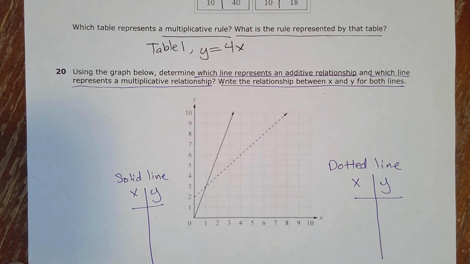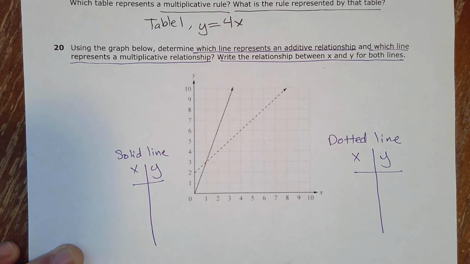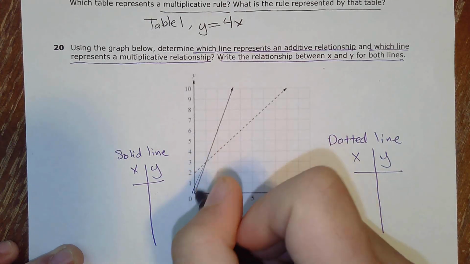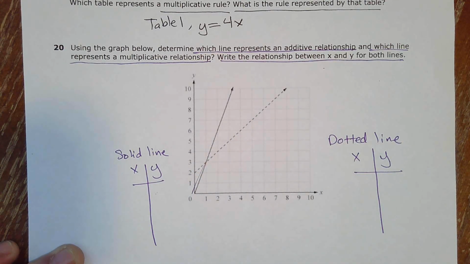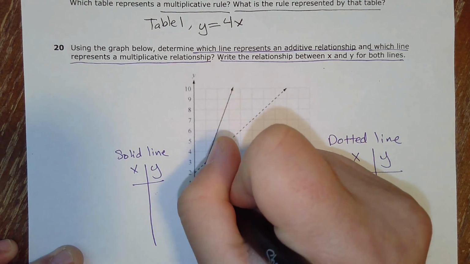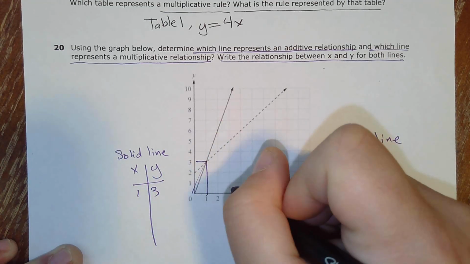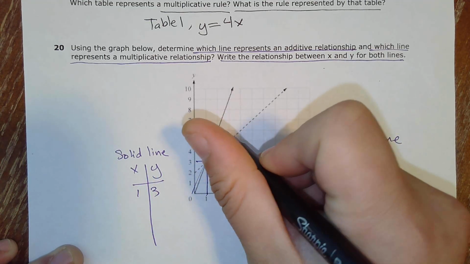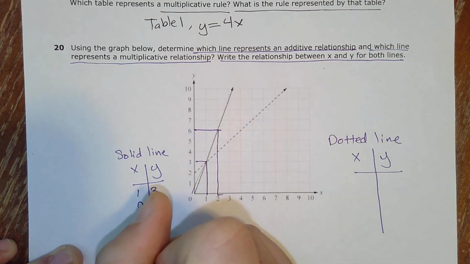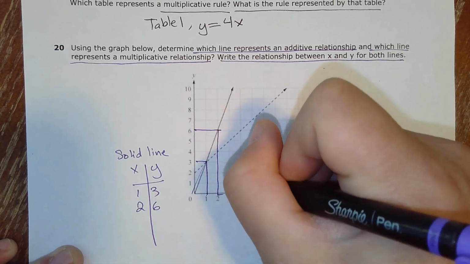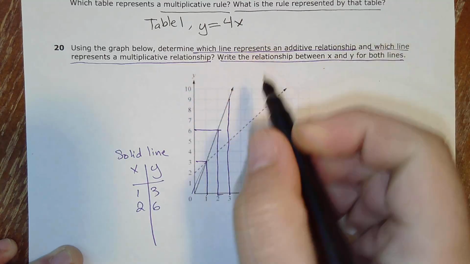Cool, real quick. Now, remember, when they intersect, okay, at a perpendicular line is when I'm counting that as an ordered pair. So for my solid line, I have 1 and 3. I have 2 and 6. I have 3 and 9.